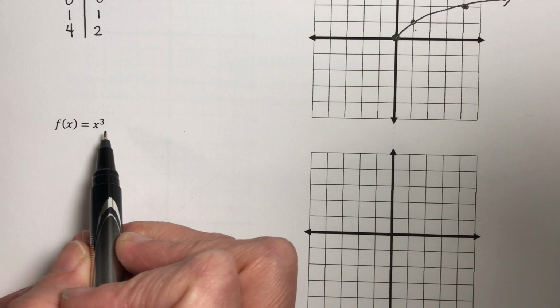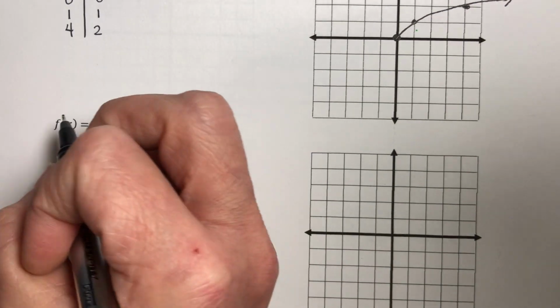F of x is equal to x cubed. This is the standard cubic function.